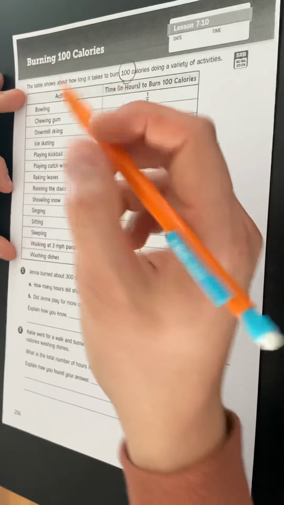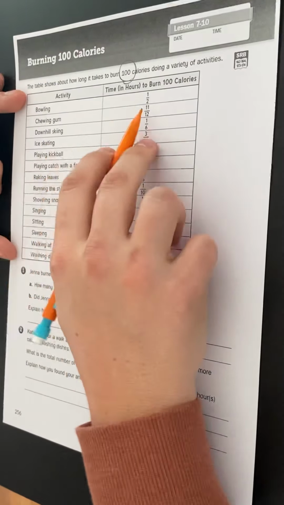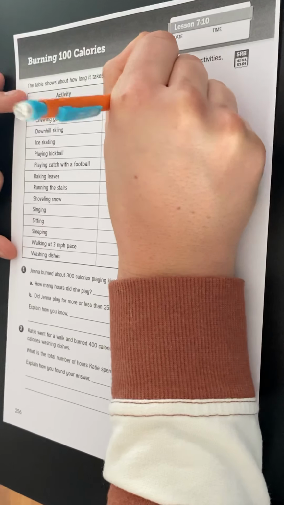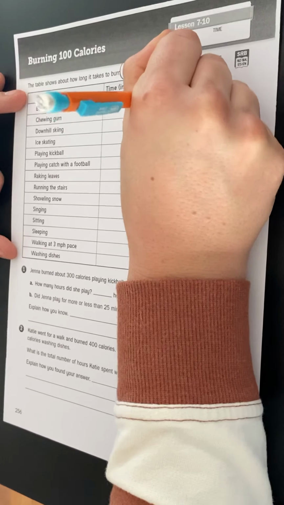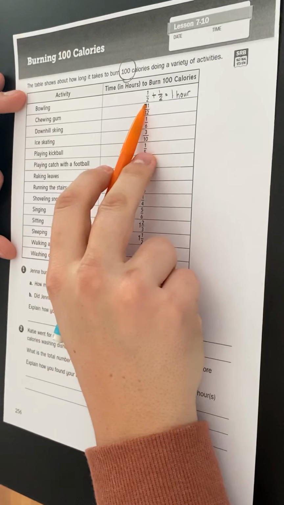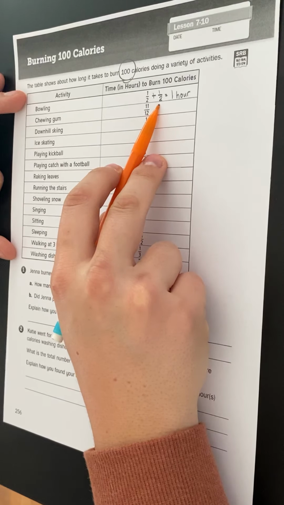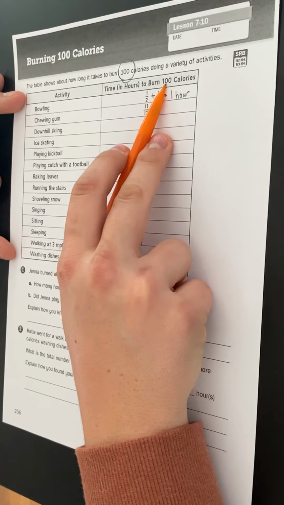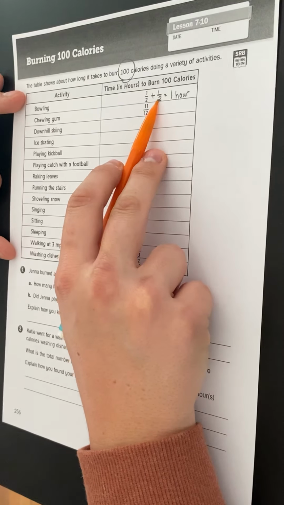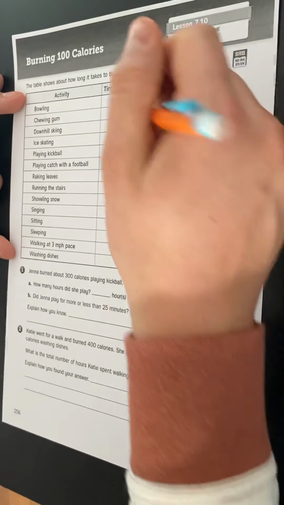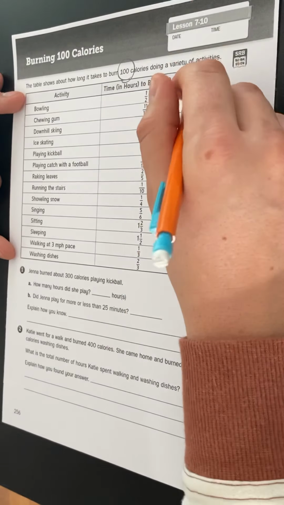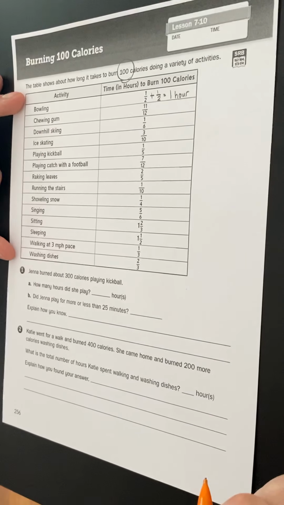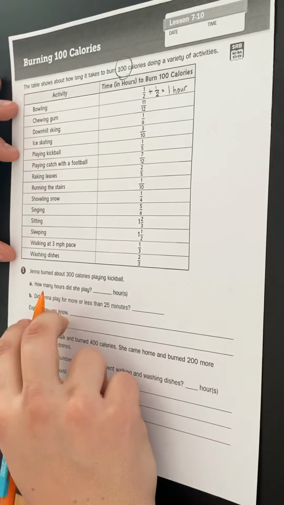So if I go bowling for a half an hour, I will burn 100 calories. Right now I want you to think to yourself, that's 1/2 hour. If I add another half an hour, for 1 whole hour, how many calories would I burn? 1/2 plus 1/2 equals 1. And for 1/2 I burn 100, so for another half I would burn 200. So for 1 hour of bowling, I would burn 200 calories. Let's start on problem 1.